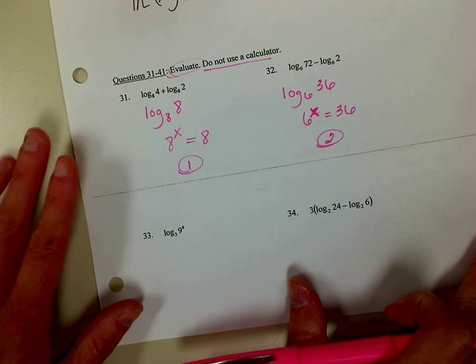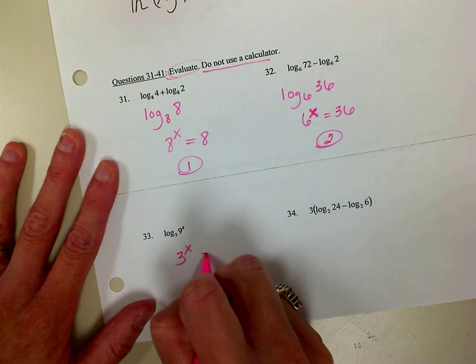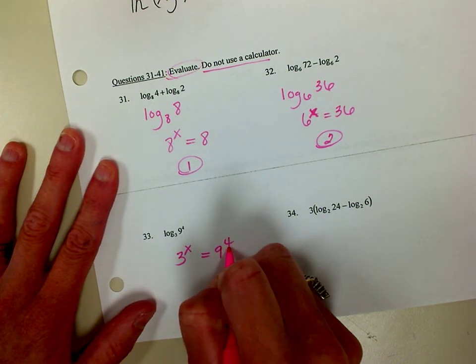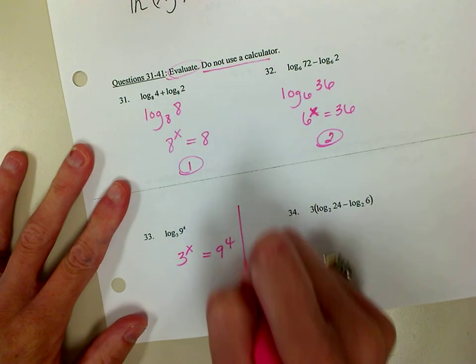Okay. Next, so I'm going to write this as 3 to some power equals 9 to the 4th. Okay, we haven't really seen one like this before. So that's one way you could figure this out. Or you could also do the power rule. I'll show you both ways.